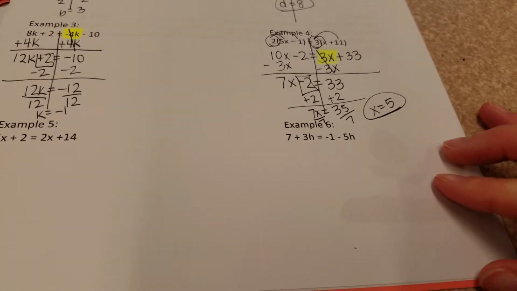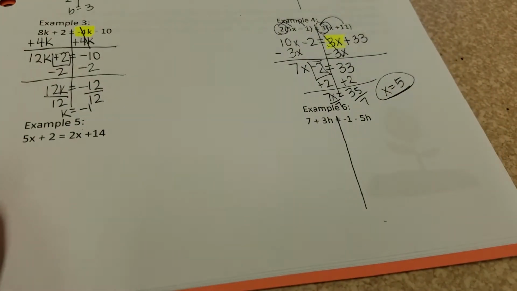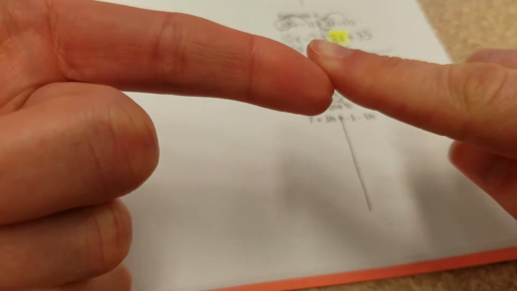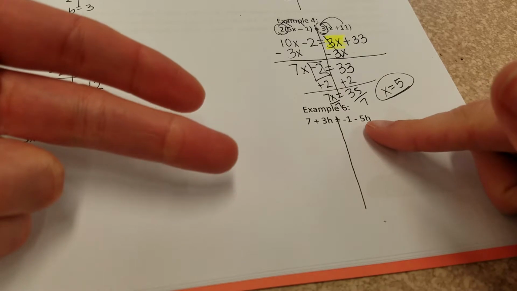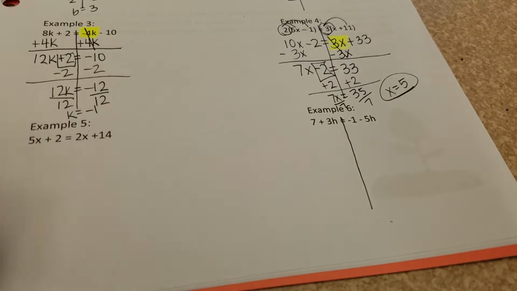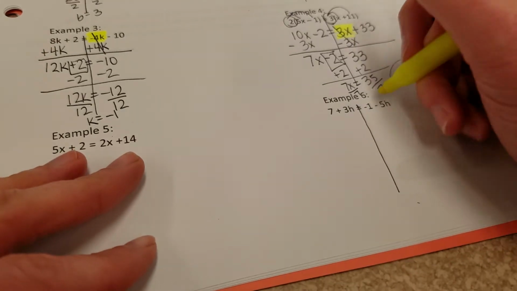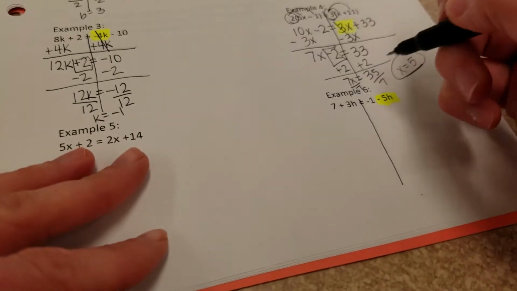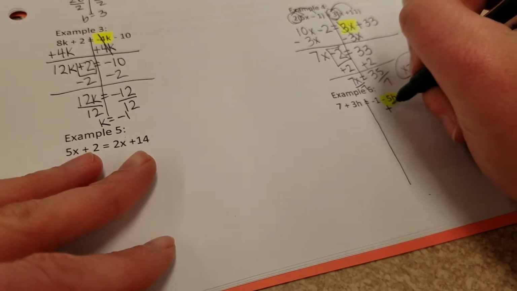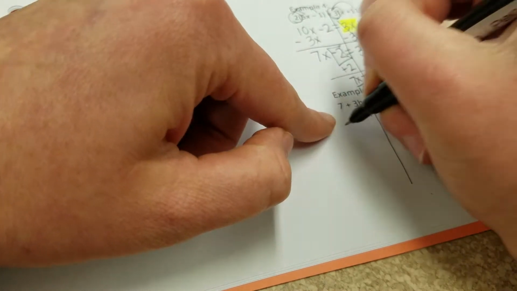Let's try example number 6. And I say that because this one has a bunch of negatives going on in here. Don't distribute. No distributing to do here. Call. Nothing to combine like terms. Me. Move the variable. So I have a positive 3h and a negative 5h. Negative 5h is smaller. So I'm going to highlight that. It's a minus 5h, so I'm going to plus 5h. Over here, find the h's. Immediately underneath them is where you write your plus 5h.